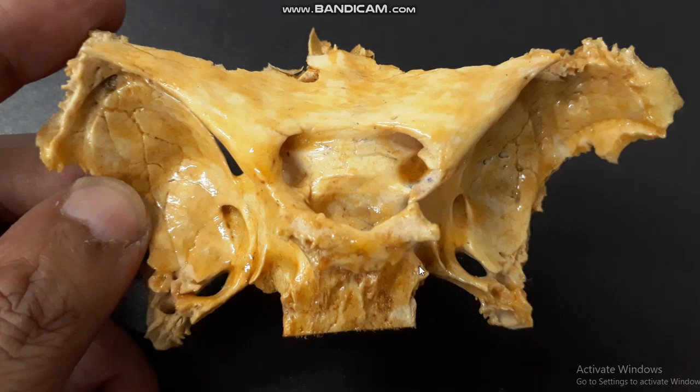Now this medial part of the posterior border forms the posterior margin of the foramen lacerum in the base of the skull, and from behind the foramen lacerum is completed by the apex of the petrous part of the temporal bone, and through the apex of the petrous part of the temporal bone emerge the internal carotid artery which goes above over here, and the auditory tube which goes below.